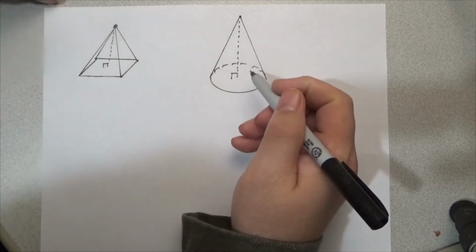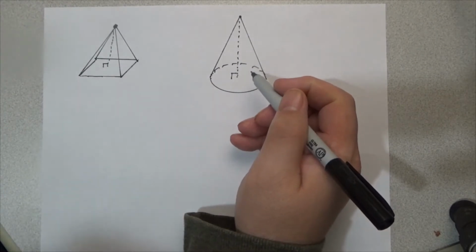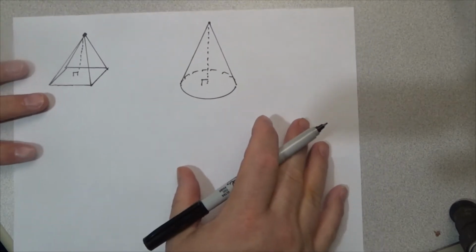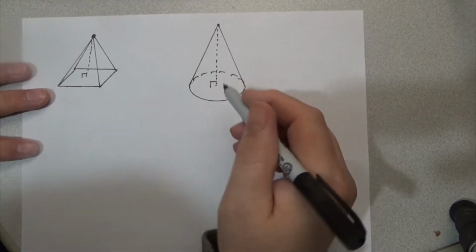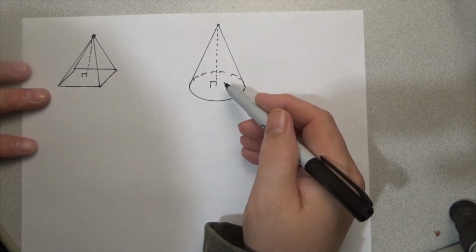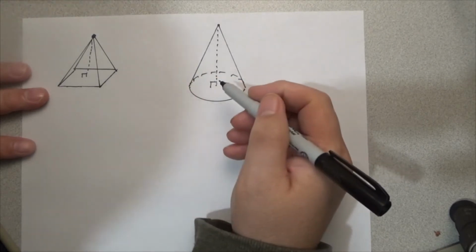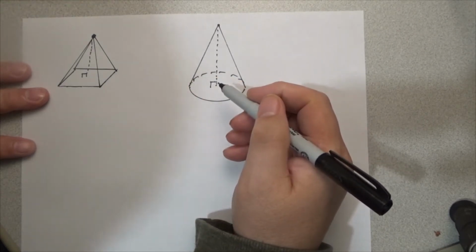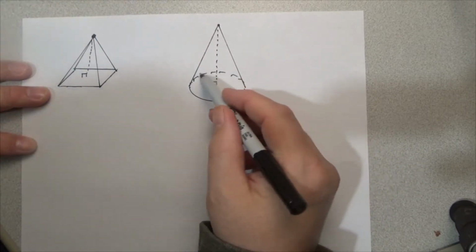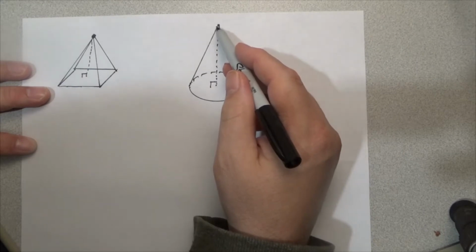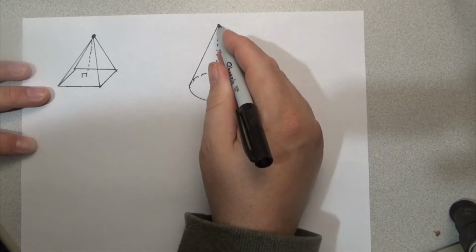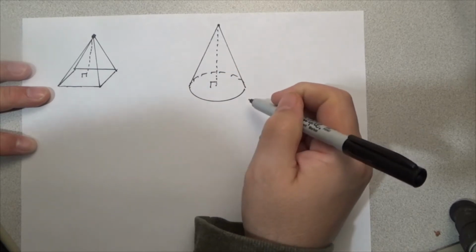Then we've got a cone. Yes, from the movie Coneheads. If you haven't seen that movie, it ain't that big a deal. So a cone is a solid figure with a circular base. Okay, so here the base is circular, and once again the height is perpendicular to the base, going from the vertex down to the base.